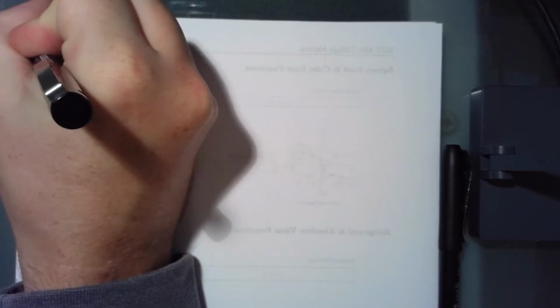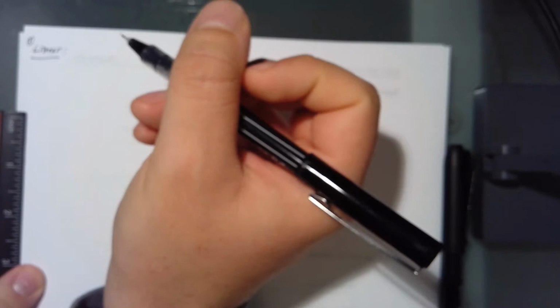So a linear function. You should know what linear is. This is number 1. So if I have a graph, linear is y equals mx plus b.